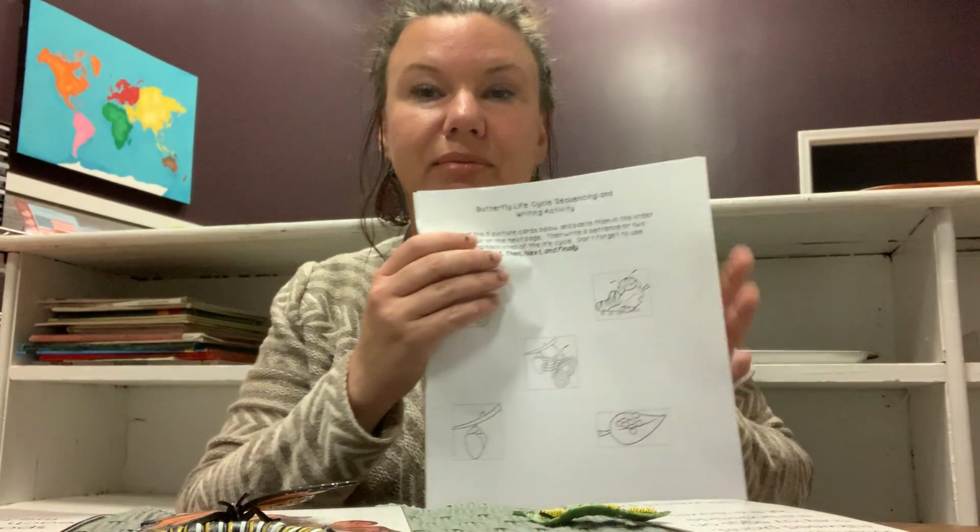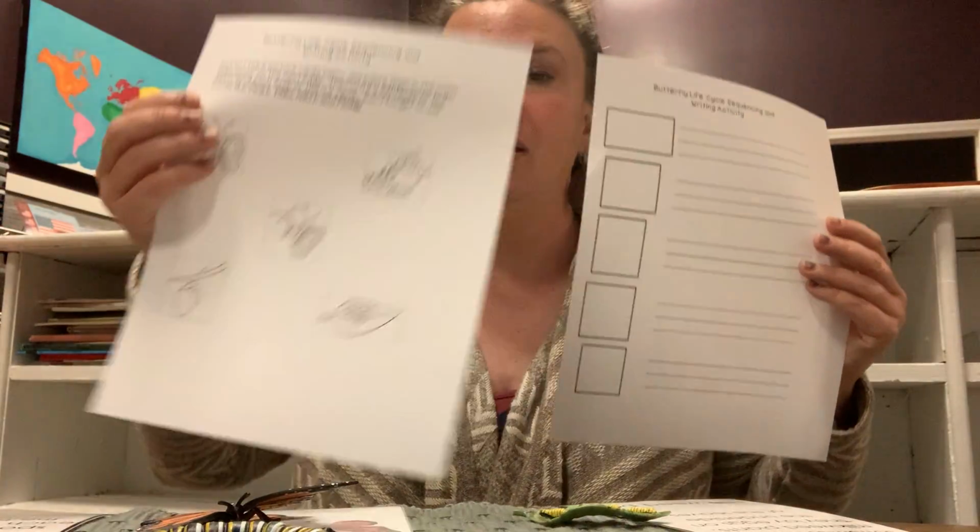Okay, very good. So now the activity that I want you to do that's in your packet is this. And it says butterfly life cycle sequencing and writing activity. You're going to cut out the 5 cards and paste them in order on the next page. So that's where the sequencing part comes in. They're going to be in order. Okay. So you're going to cut these out, paste them on here. Then you're going to write a sentence or two describing each step of the life cycle, using words like first, then, next, and finally.